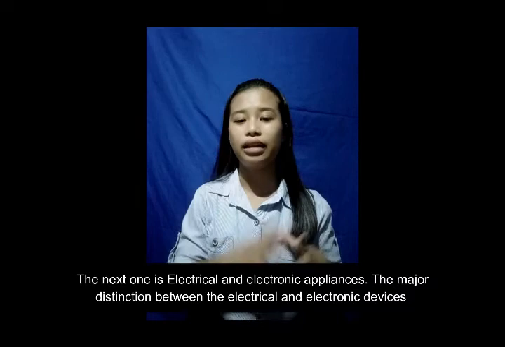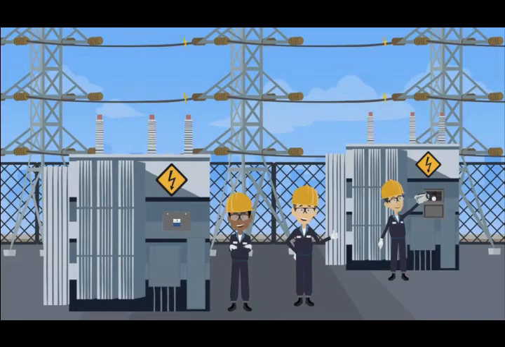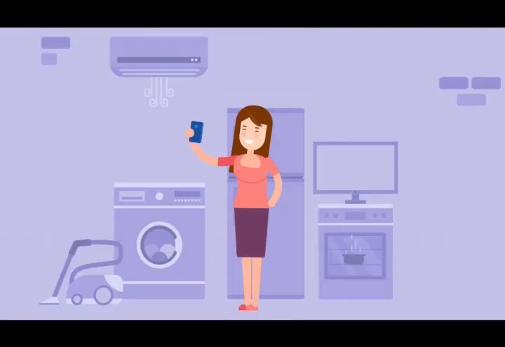The next one is electrical and electronic appliances. The major distinction between electrical and electronic devices is that electrical devices convert the electrical energy to another form of energy like heat, light, sound, etc., whereas the electronic device controls the flow of electricity to perform the actual task.